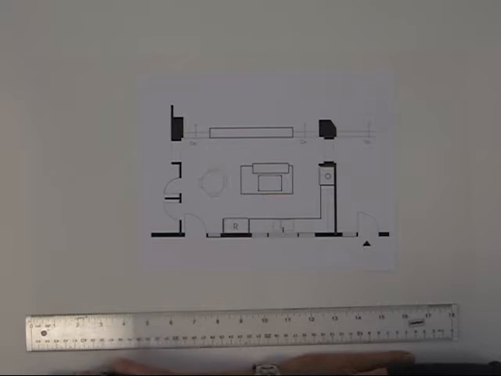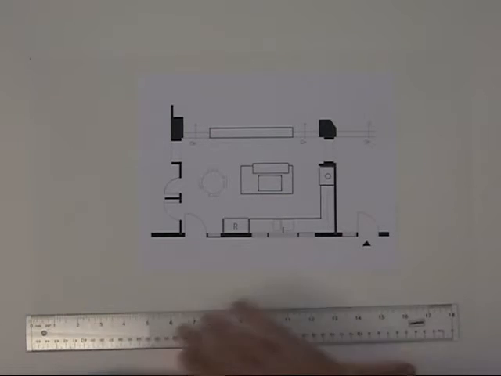Now, some of you may prefer to use measuring lines, cubes, or squares, expanding the square. But in this demonstration, I want to rely more on my sense of scale, my sense of proportion, to lay out the basic drawing. I'm only going to lay it out. I'm not going to render it.